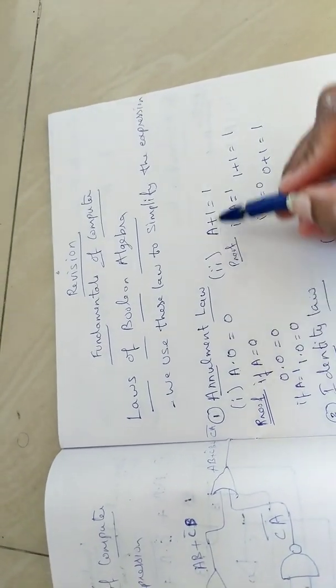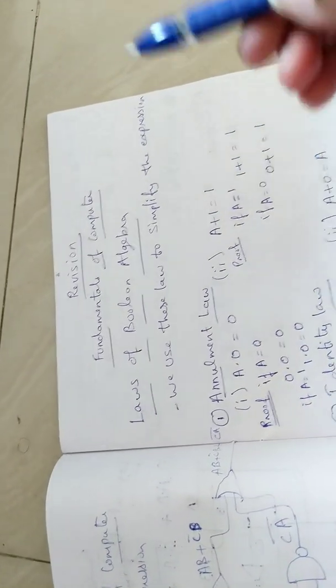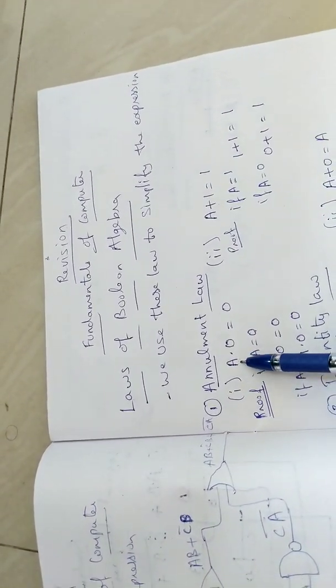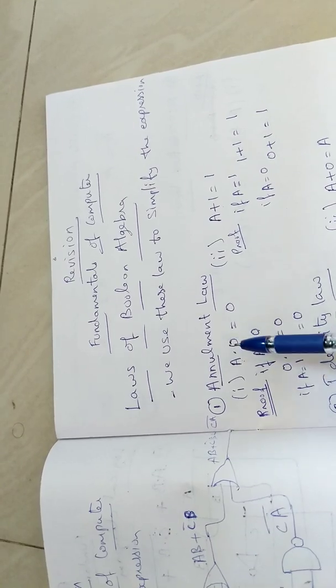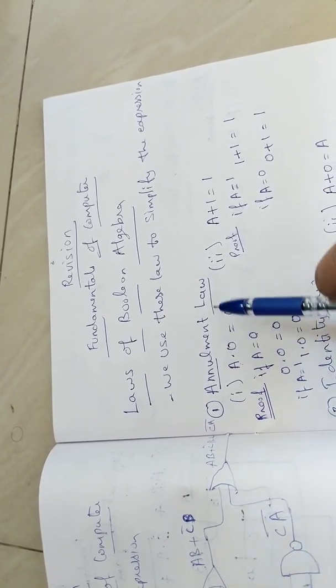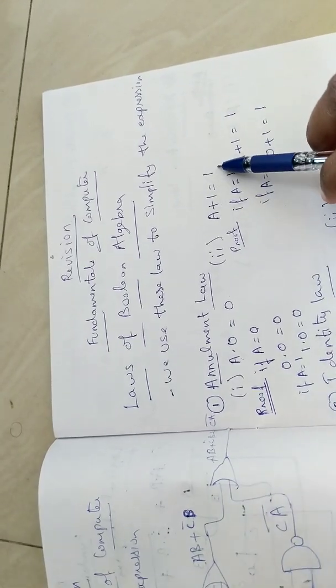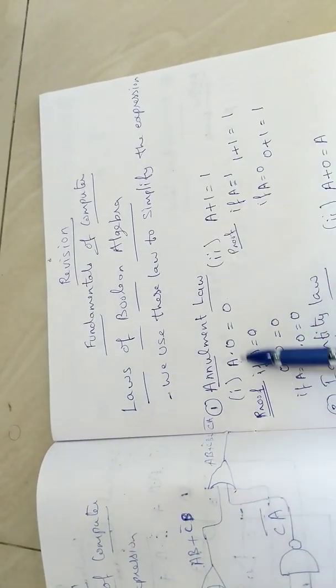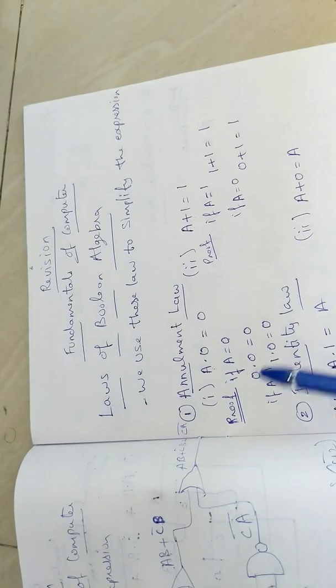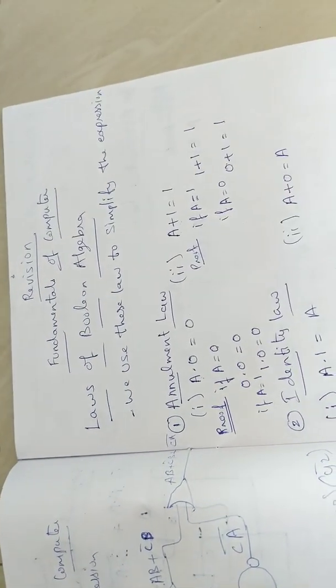So this is your first law, called the annulment law. If a variable is ANDed with 0, I am getting 0. If the variable is ORed with 1, I am getting 1. This is called the annulment law. So these two laws you learn, and the proof is given here. You can make the proof in this way.